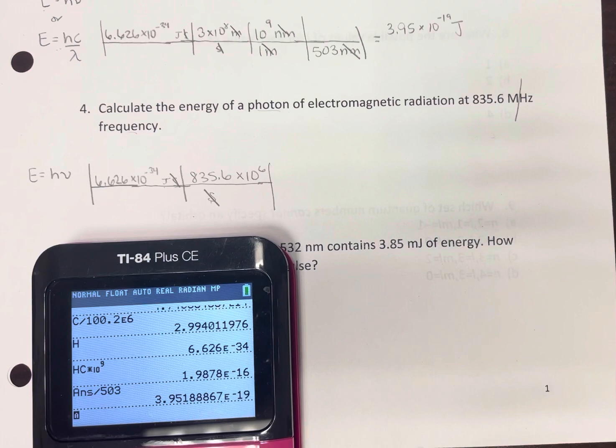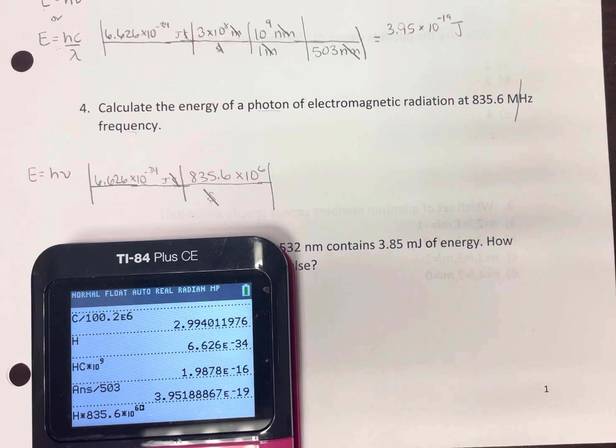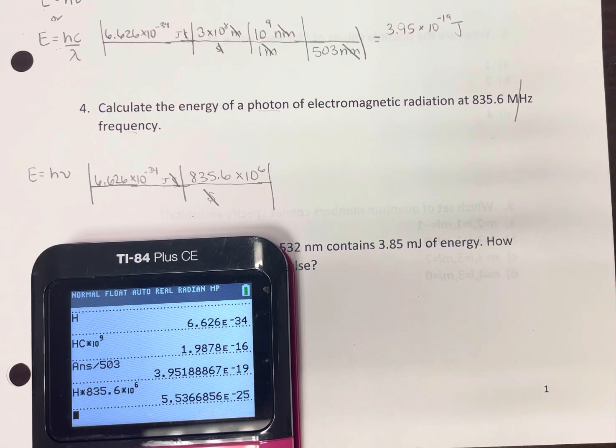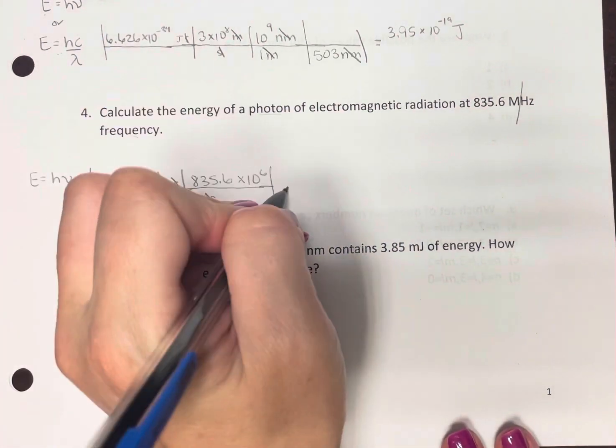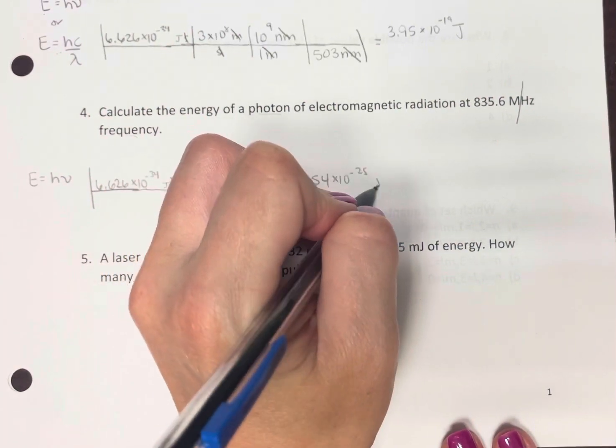Okay, so here we just need Planck's constant times 835.6 times 10 to the 6th. Okay, so 5.54 times 10 to the negative 25 joules.